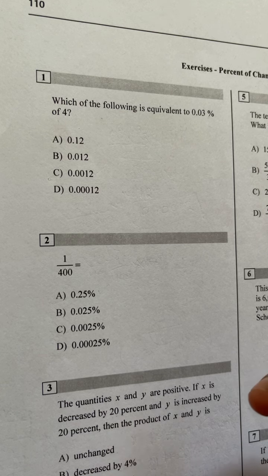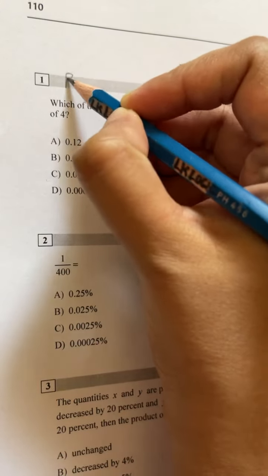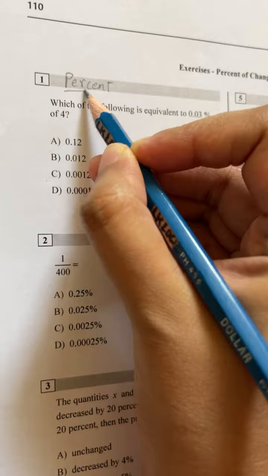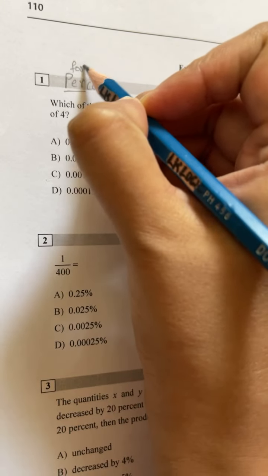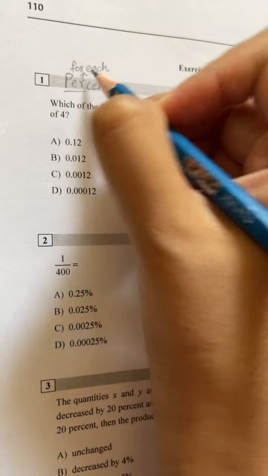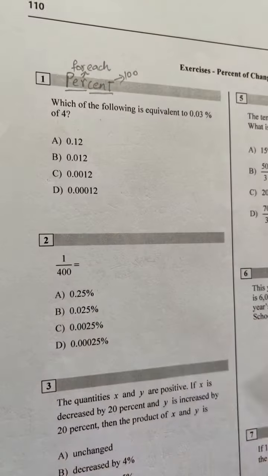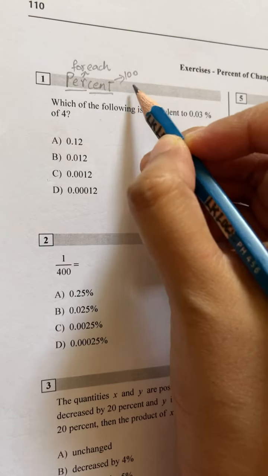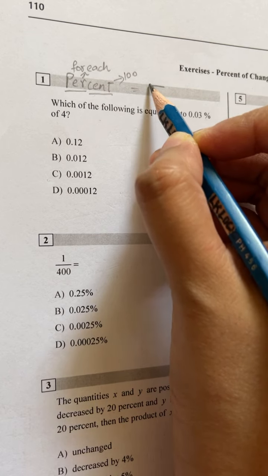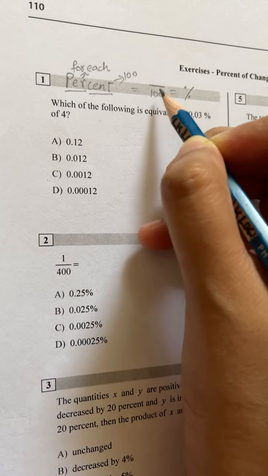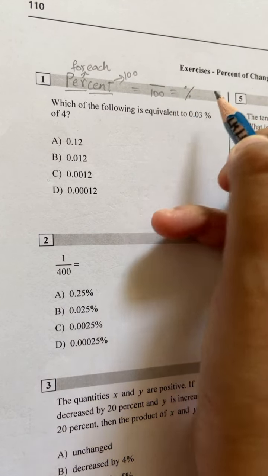Percent usually means out of 100. That's the word I'm going to write. Percent: per means for each, and cent is a Latin root word for 100. So per is represented as out of 100. You can convert the percent symbol to out of 100.